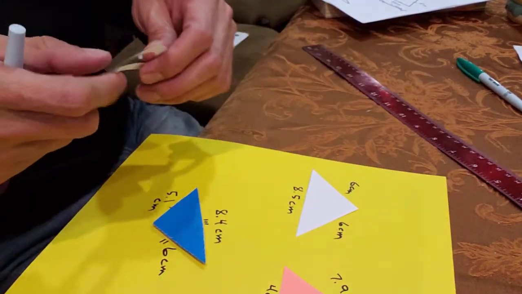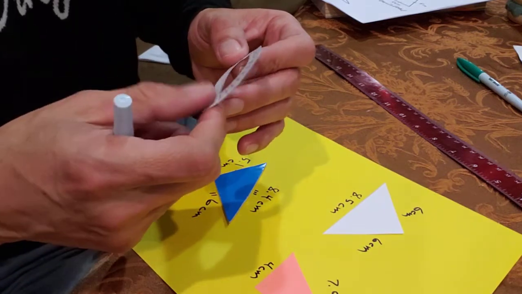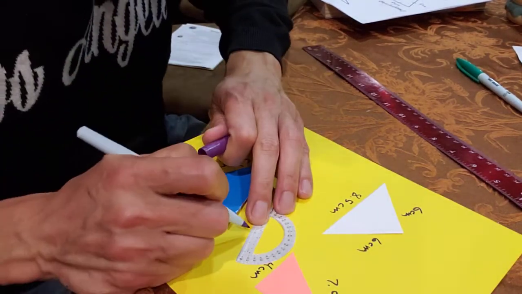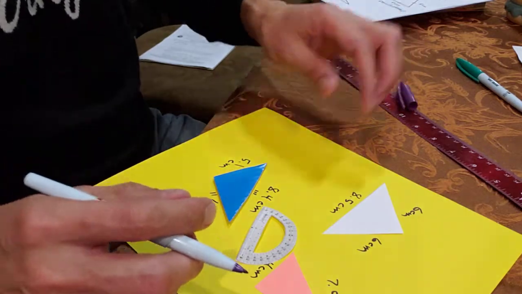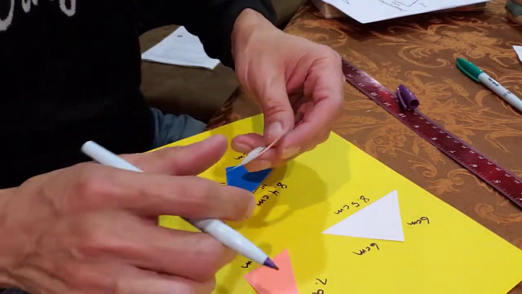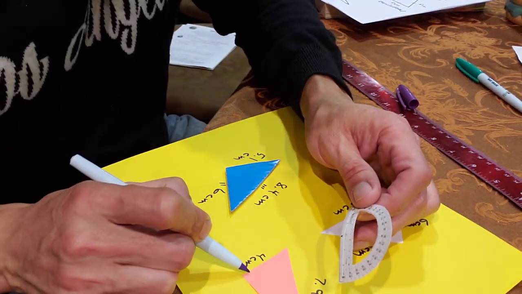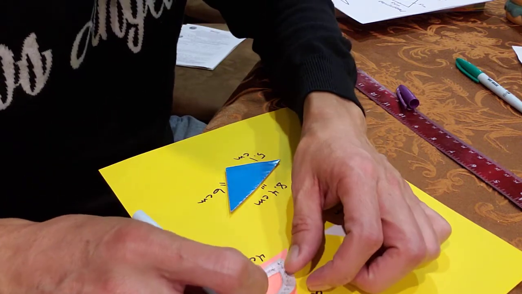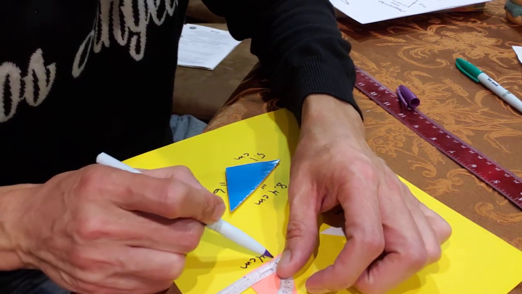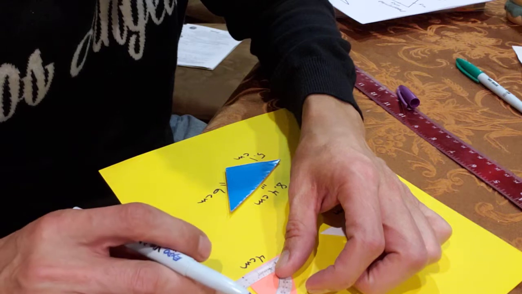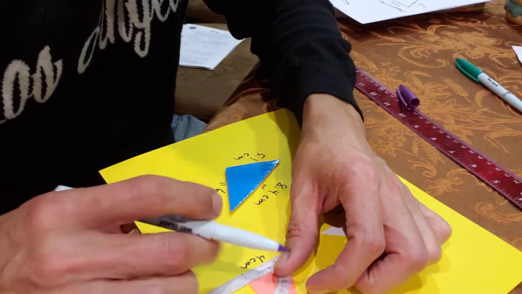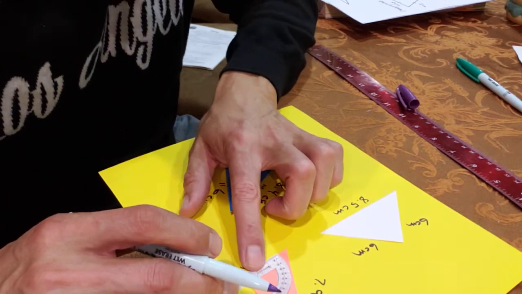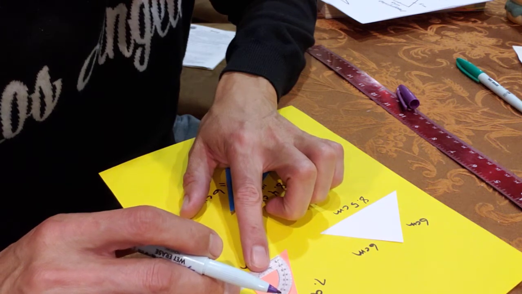Now, those are the lengths of the sides, but when it comes to measuring the angles, it does get a little more complicated. What we have to do here is pay special attention to how we use a protractor. So if I want to measure this angle, I want to line this edge of the protractor with the bottom line. It gives me that 0.